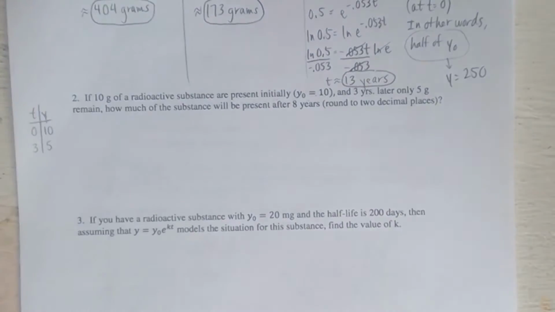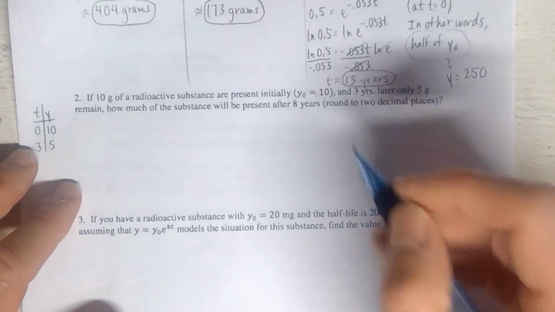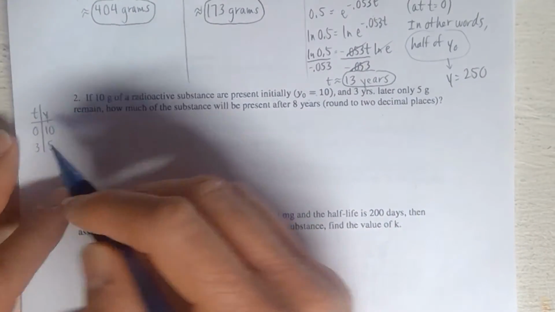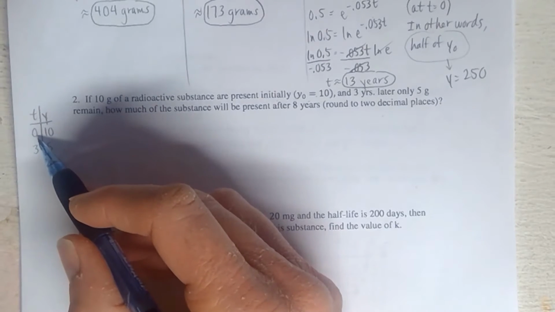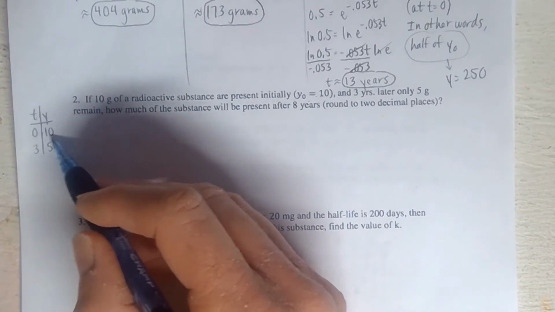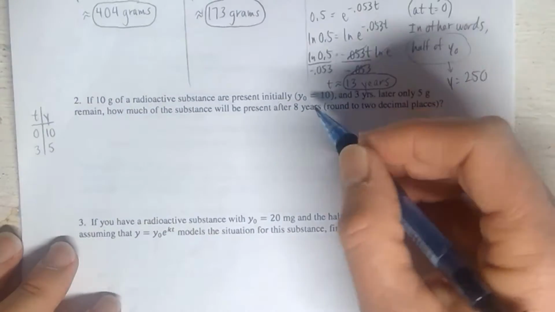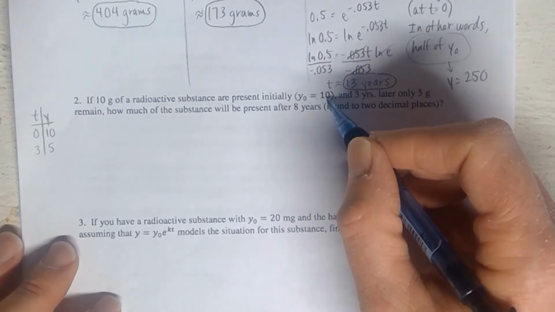This is how you do it. First of all, one of your data points has to be t equal to 0, otherwise this isn't going to work. That automatically tells you what the y naught number is.